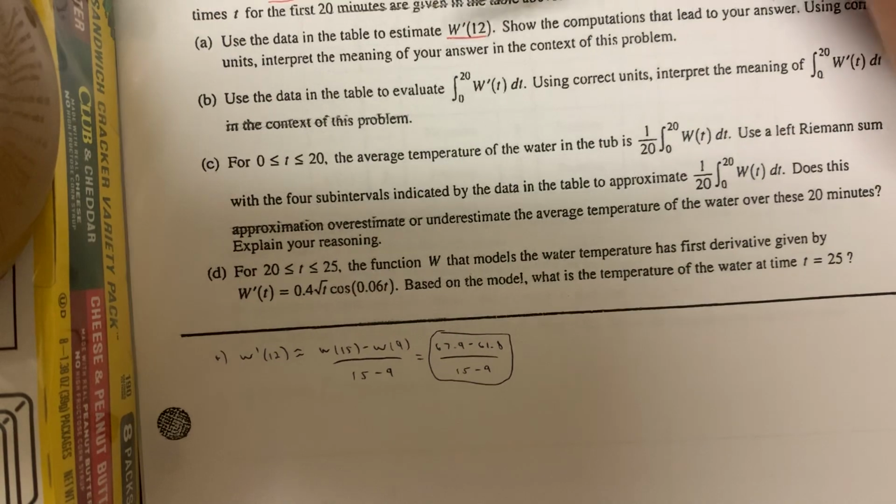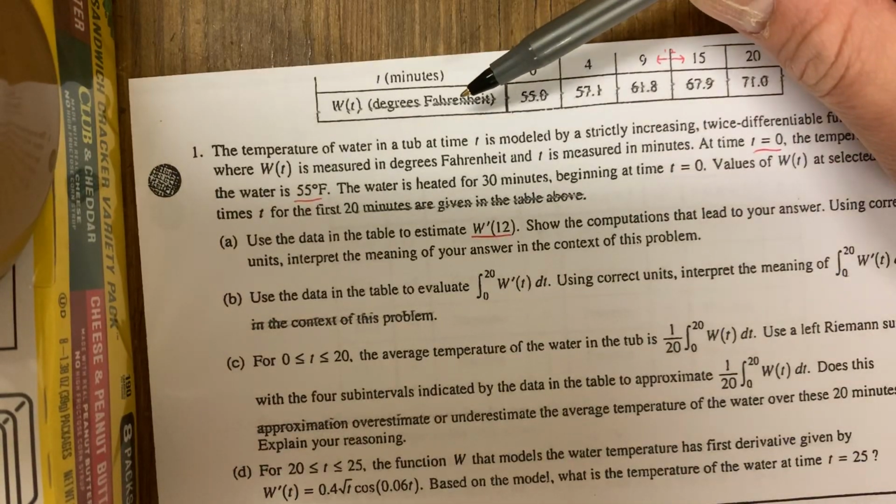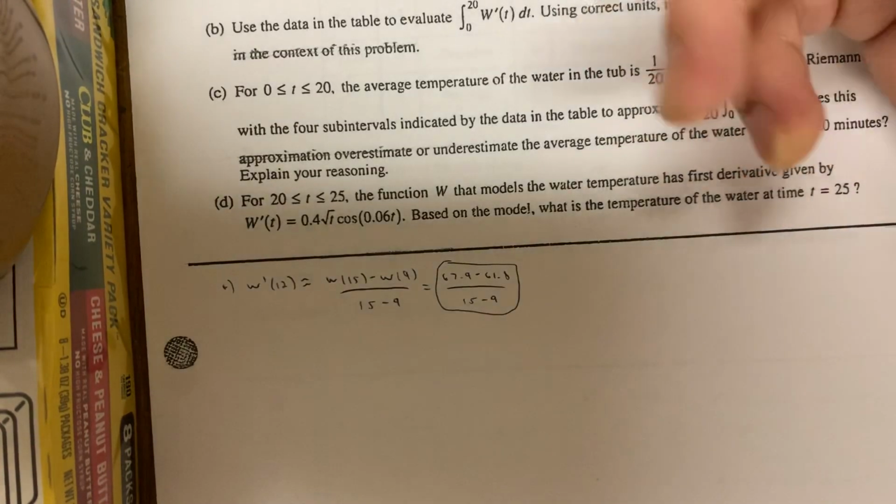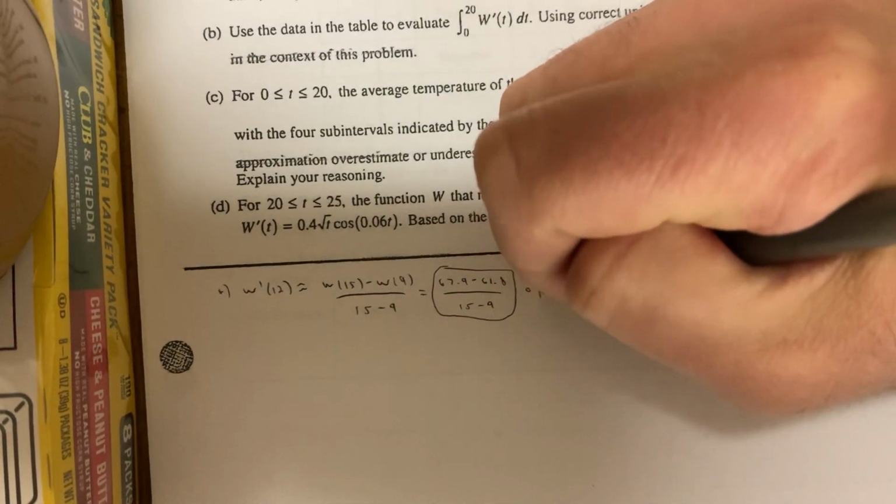And remember, W is measured in degrees Fahrenheit. But you just took the derivative of W with respect to T, right? W prime of T. So that's degrees Fahrenheit per T. So degrees Fahrenheit per minute. Okay, remember, it's the rate of change of the water temperature, right? That's what we're going to write up in a second.